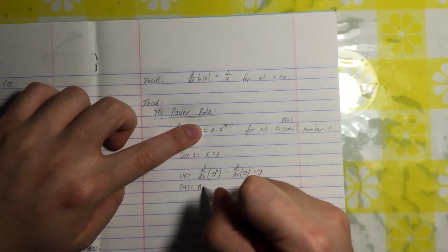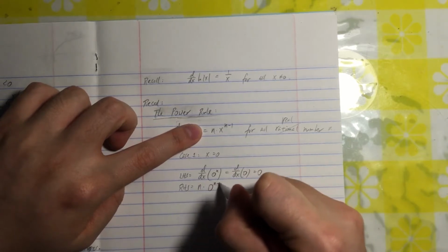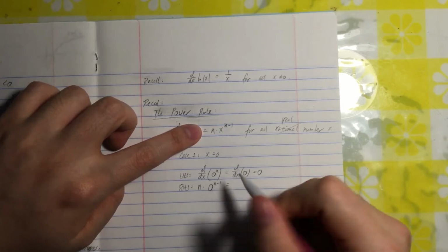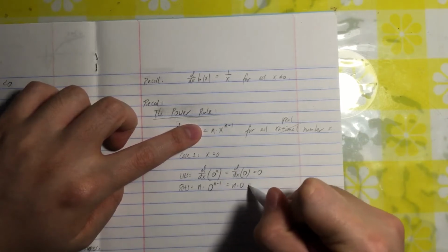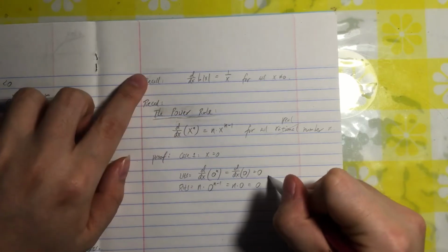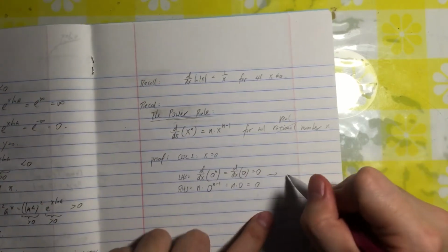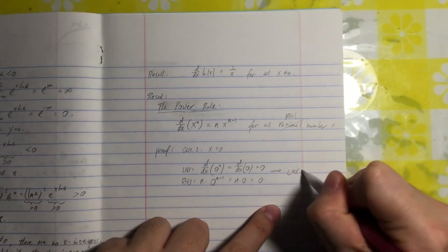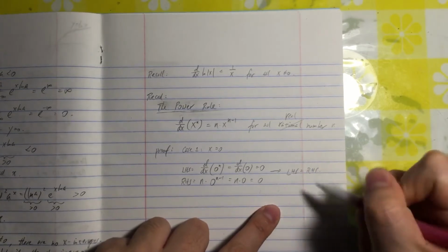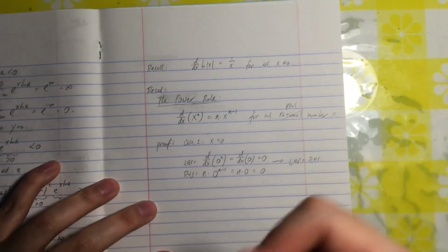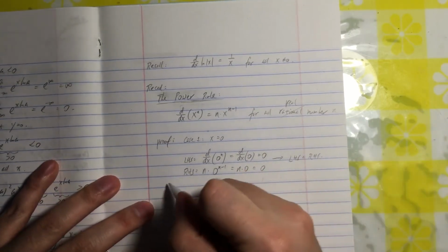The right-hand side is n times 0 to the power of n minus 1. And we know that 0 raised to any power is 0. We get n times 0. n times 0 is also 0. So when x is 0, the left-hand side equals the right-hand side. That completes the proof for this special case when x is 0. Now, case 2, when x is not 0.